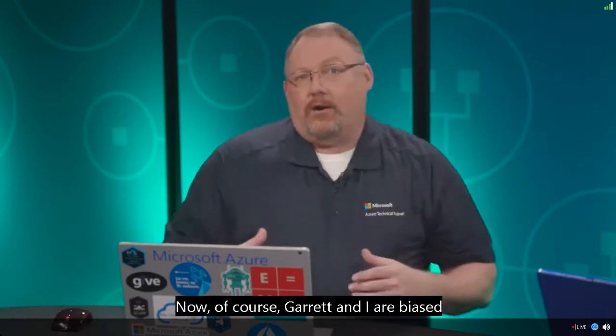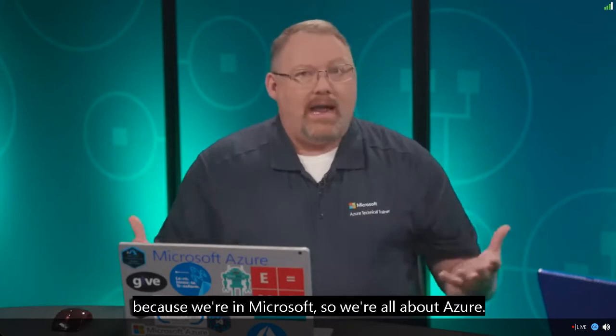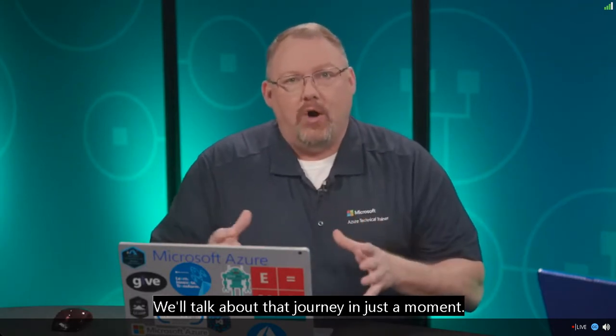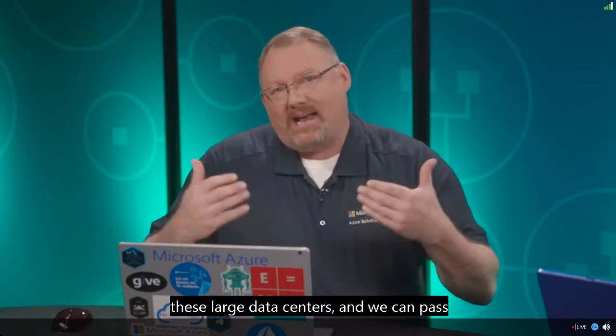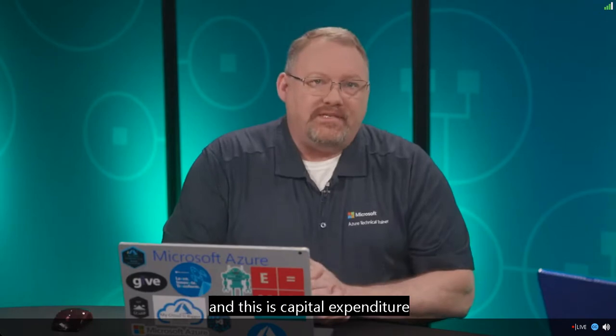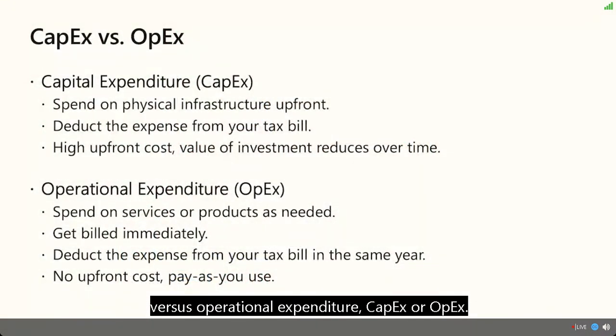Now, of course, Garrett and I are biased because we are Microsoft, so we're all about Azure. We'll talk about that journey in just a moment, but we get economies of scale because we have these large data centers and we can pass those costs along to you. We also have another benefit of cloud, and this is capital expenditure versus operational expenditure, CapEx or OpEx.